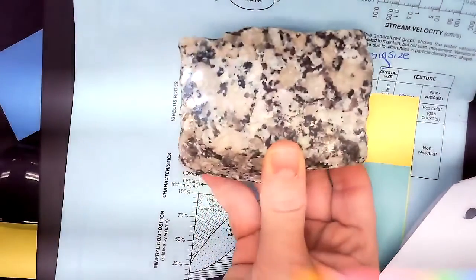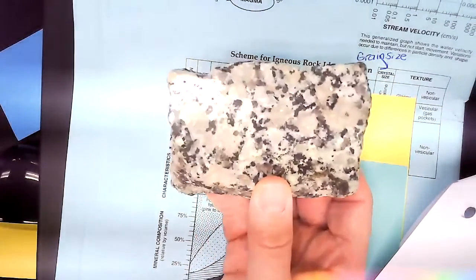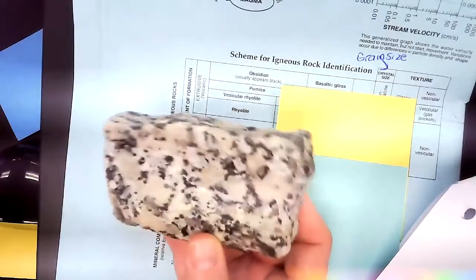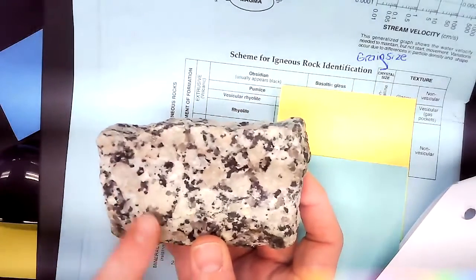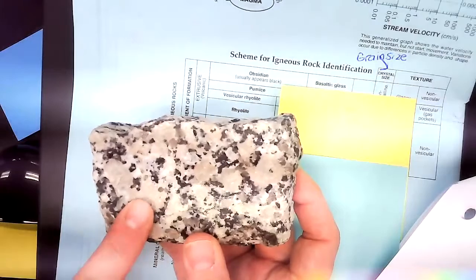Anybody seen any other color? There's black ones, there's green ones, there's sparkly ones. There's ones that could look just like this that have white, black, and pink. You see one that looks like that? They can come in just about any color. It all depends on how much of each one of these minerals.